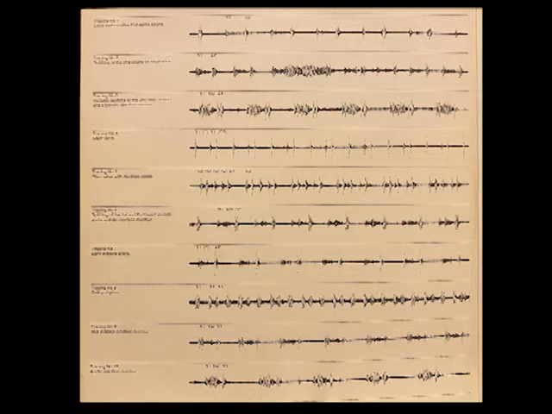Tracing number 20. Aortic insufficiency. Presence of a soft, blowing, early diastolic murmur, which begins with the second aortic sound. There is also a systolic ejection murmur present.